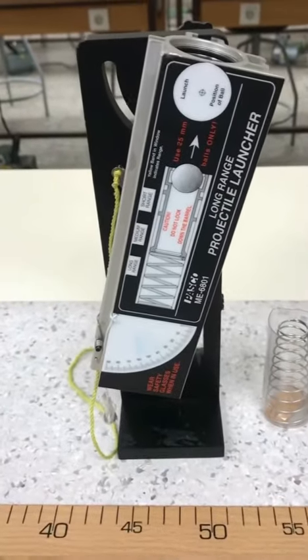Here are the equipment I used. Firstly, the launcher. This launcher has 3 levels for the range: short, medium, and large. I set my launcher to short range and I set the angle to 80 degrees.